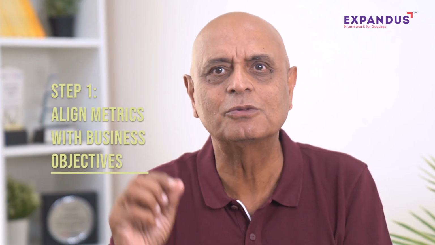The step 1 remains same for all KPIs. Align the matrix with business objectives. For instance, if your goal is to reduce cost and improve supplier relationship, you need to set up metrics that reflect these objectives. Ensuring alignment with business goals is the only way to keep your team focused on what truly matters.